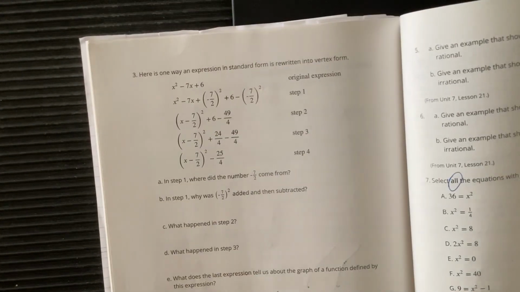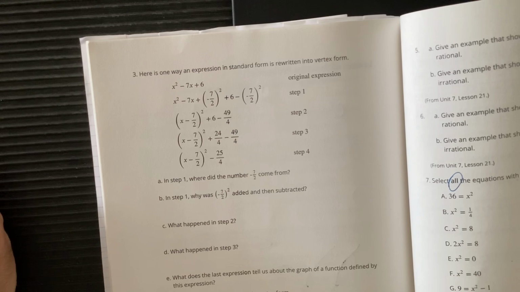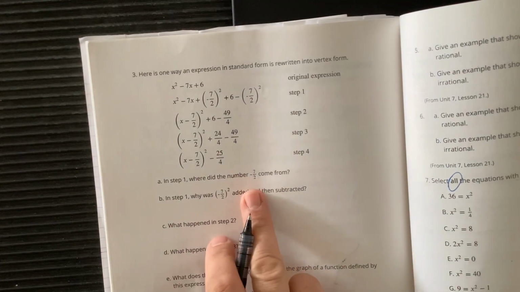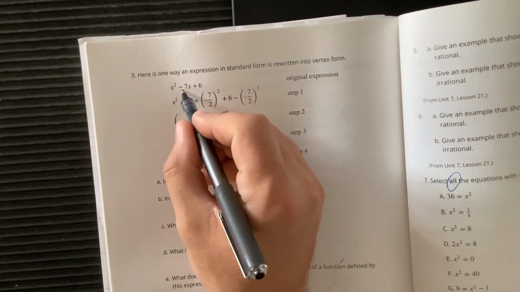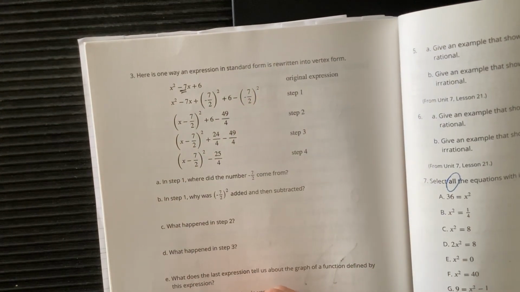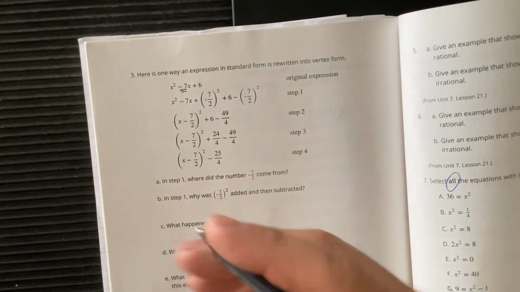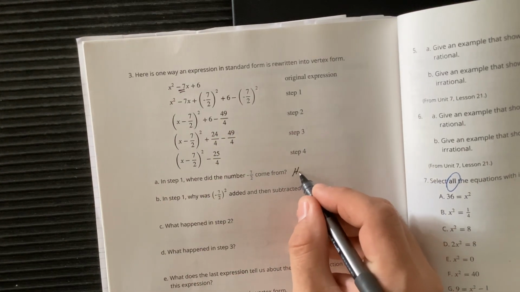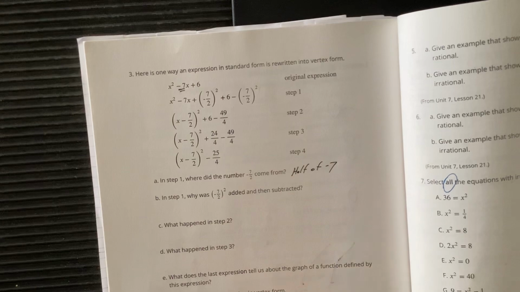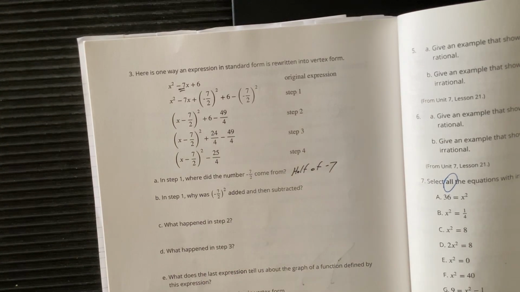Question number 3. That's what we did yesterday. They have one done there for you. And it wants to know where the numbers came from. Well, -7 divided by 2, that is the middle term divided by 2, so it's half of -7. They didn't write -3.5, they just left it as a fraction.